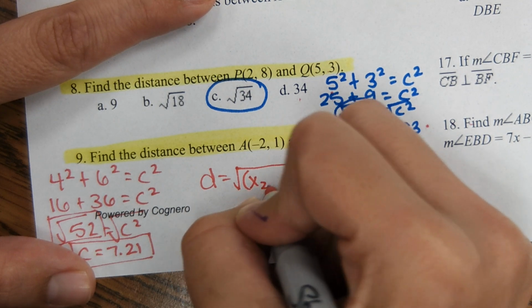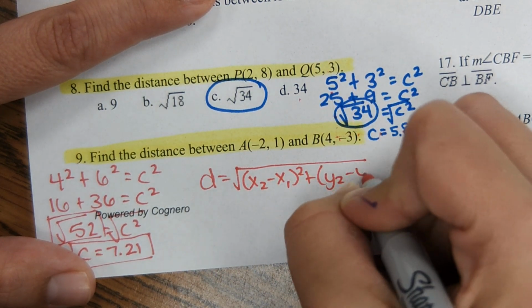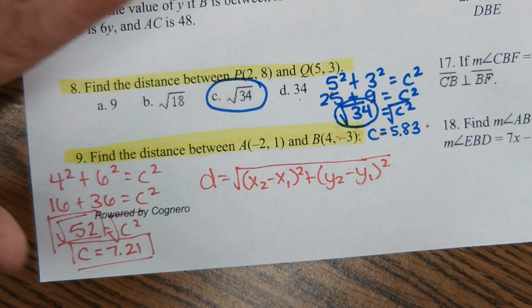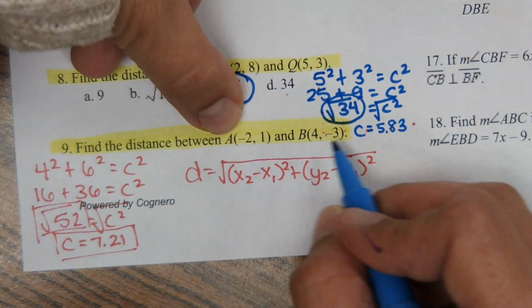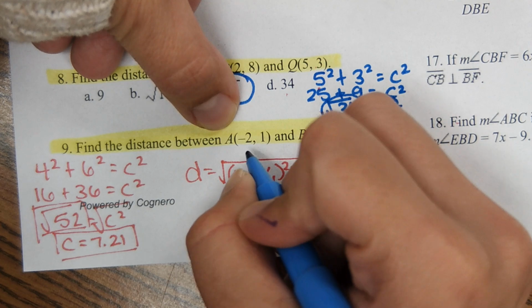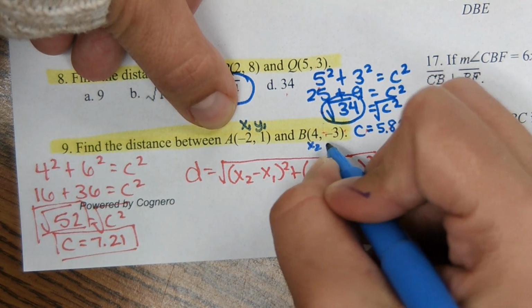So the square root of x2 minus x1 squared plus y2 minus y1 squared is this formula here. So to use it, we need to label our points here. So we'll call this x1, y1, and the second set of points x2, y2.